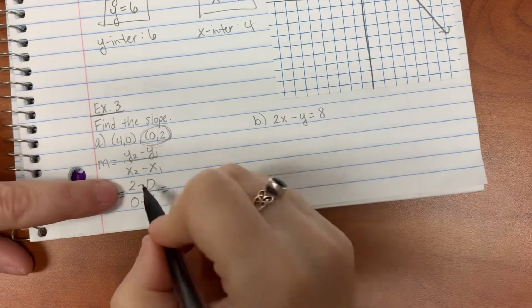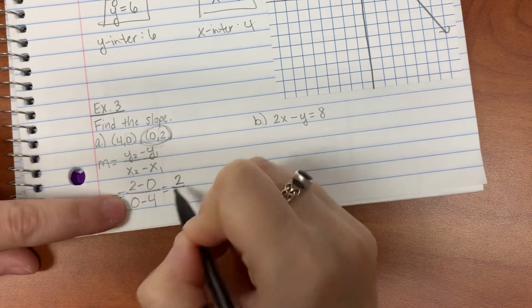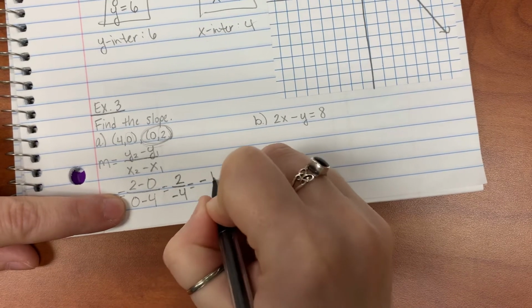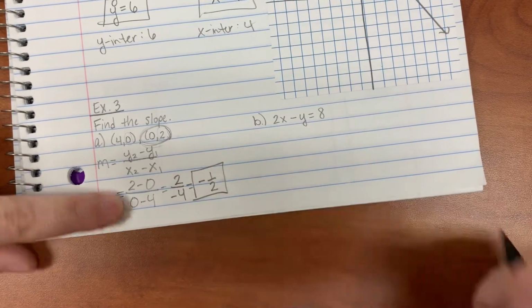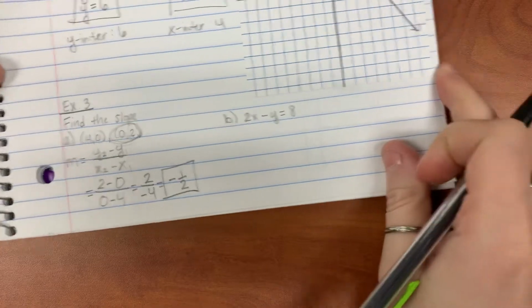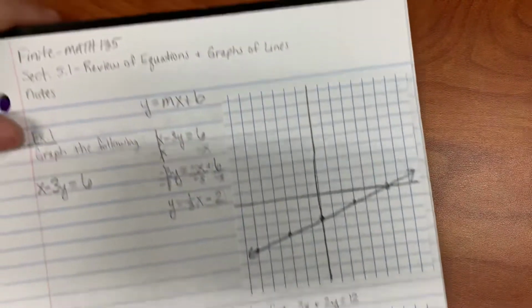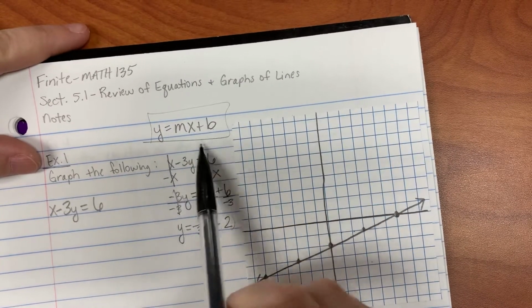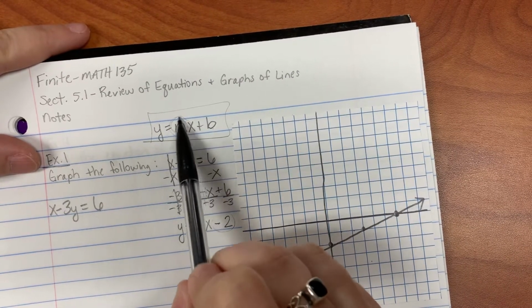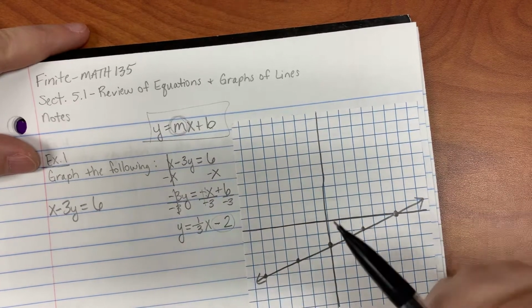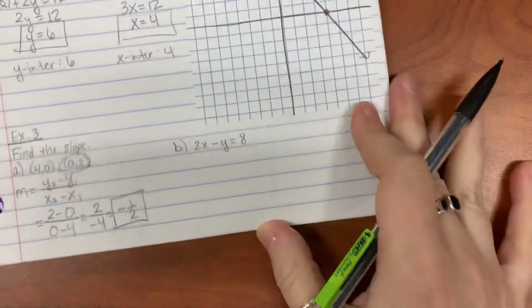All right, so this one ends up 2 minus 0 is 2. 0 minus 4 is negative 4, which means I end up with a negative 1/2 as my slope. This one, the easiest way to do it would be to do what we did up here, and that was put it into slope-intercept form because this right here is the slope. So if I can get it in this form and then I just tell them that number, then I'm good.